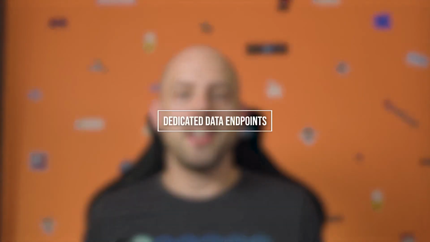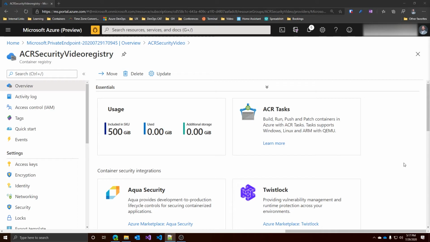Even though private links are the most secure way to access your registry, there are situations in which you may not be able to use them. For example, if you want to use Azure Container Instances that, at least at the time of recording this video, does not support private link. In those scenarios, you can enable the dedicated data endpoints, which basically allows you to create firewall rules based on fully qualified domain names instead of having a wildcard rule for all the storage accounts. You can enable dedicated data endpoints using either the Azure portal or the Microsoft Azure CLI.